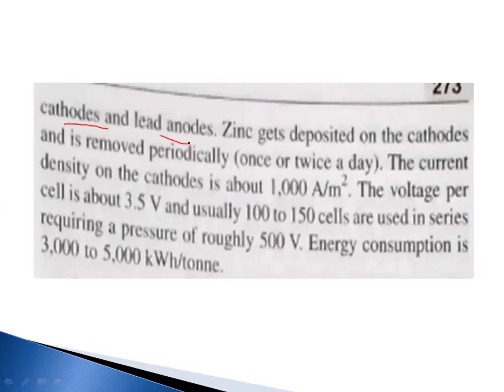Zinc gets deposited on the cathode and is removed periodically once or twice a day. The current density on the cathode is about 1000 ampere per meter square.